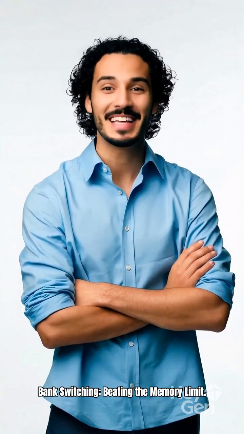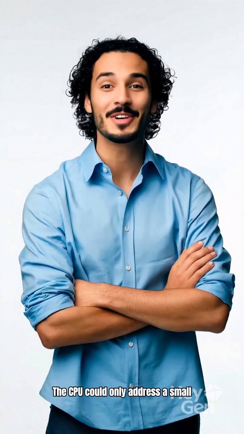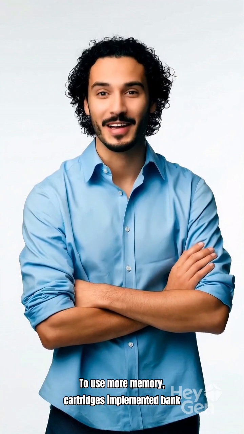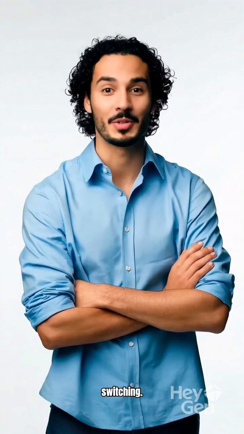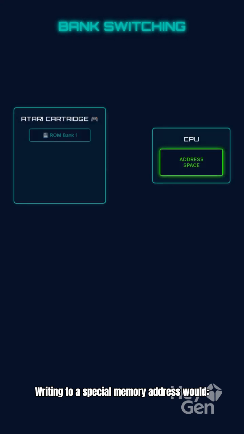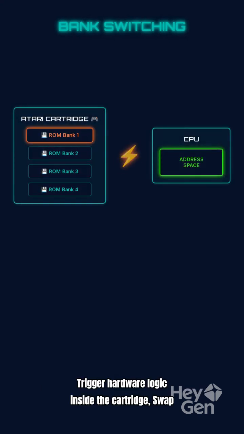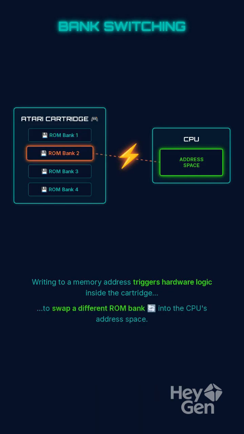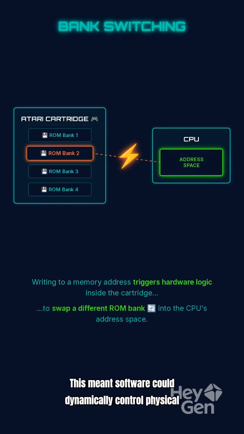Bank switching, beating the memory limit. The CPU could only address a small section of ROM at once. To use more memory, cartridges implemented bank switching. Writing to a special memory address would trigger hardware logic inside the cartridge, swapping a different ROM bank into the CPU's address space. This meant software could dynamically control physical hardware.